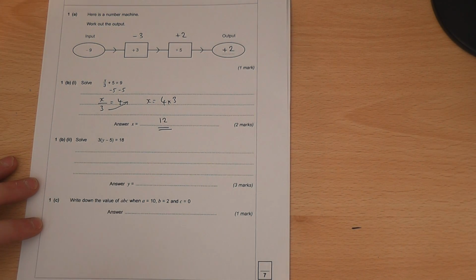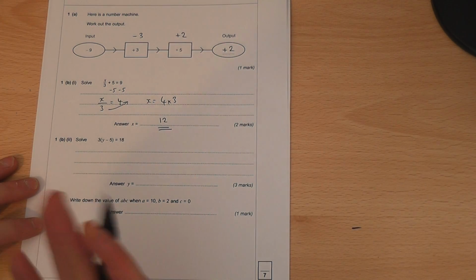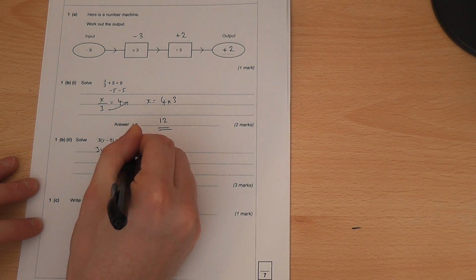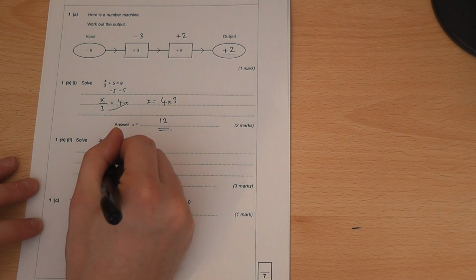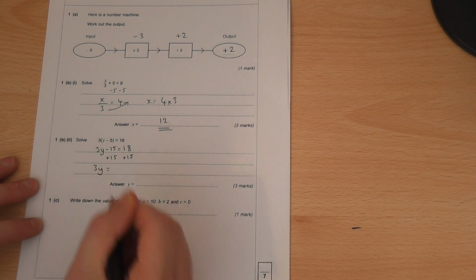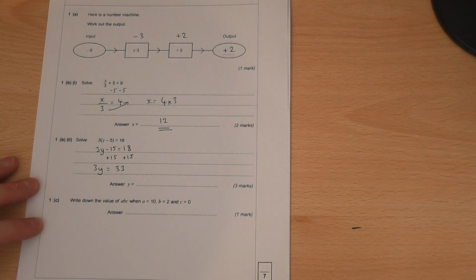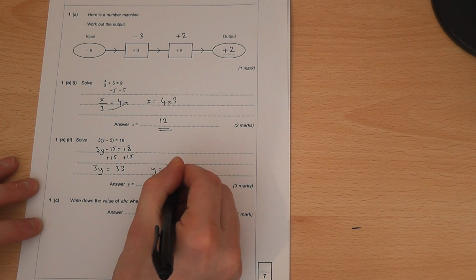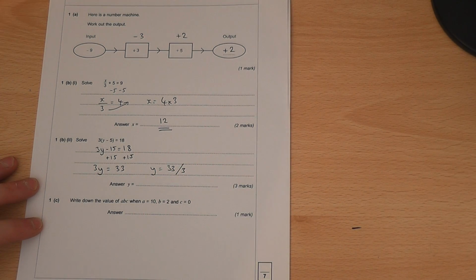When we have brackets, the trick is to expand the bracket first, generally. So 3y minus 15 equals 18. If we add 15 to both sides, 3y will equal 33. Therefore, y will equal 33 divided by 3, so y will equal 11.